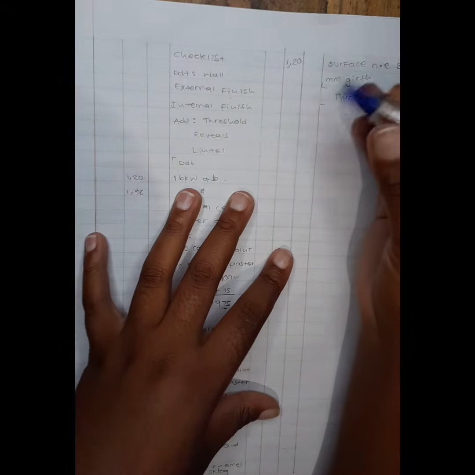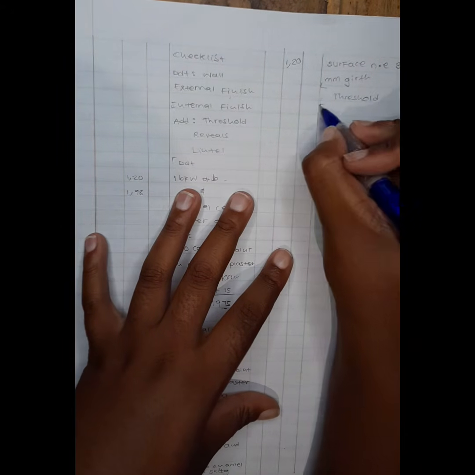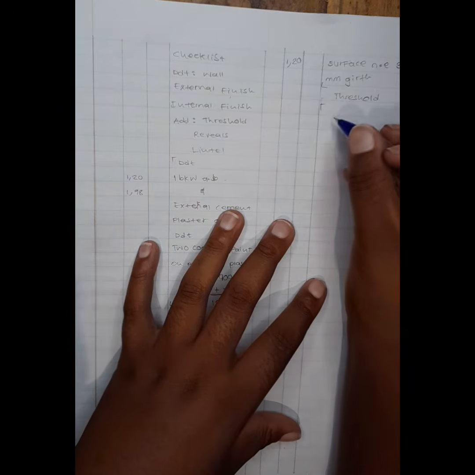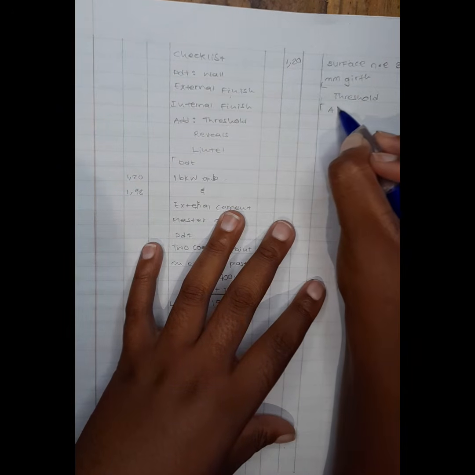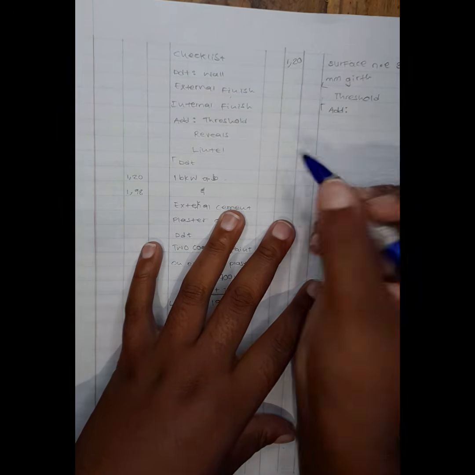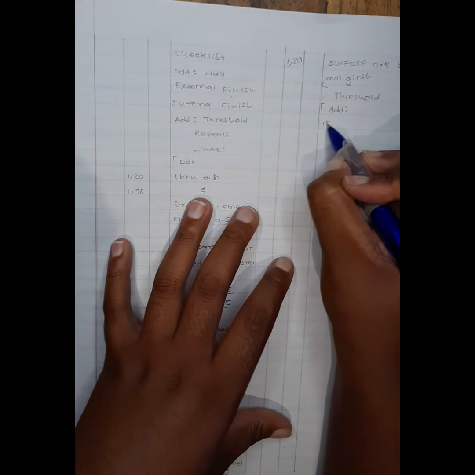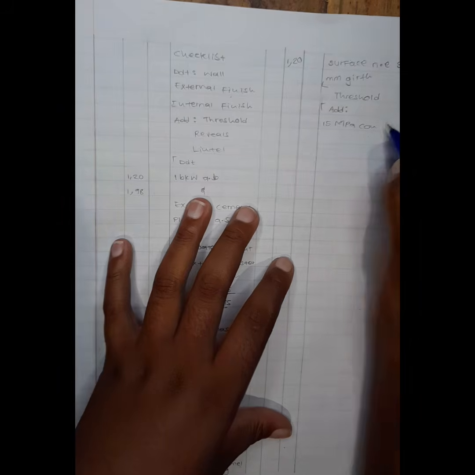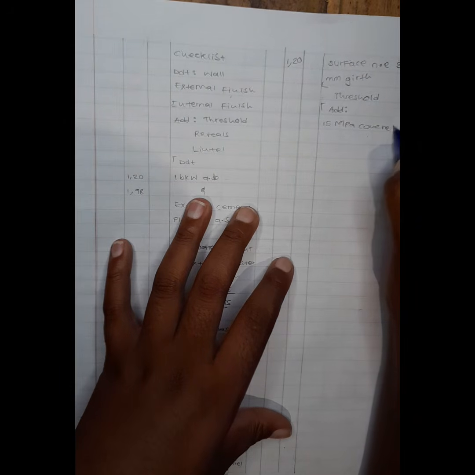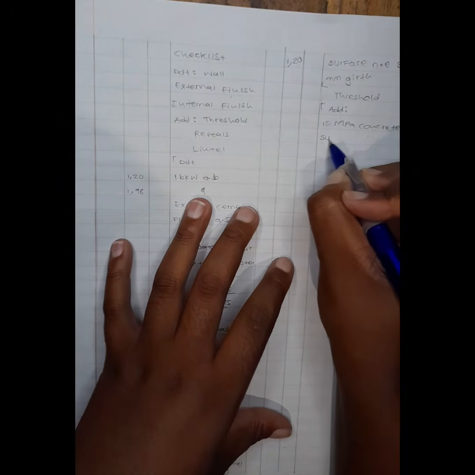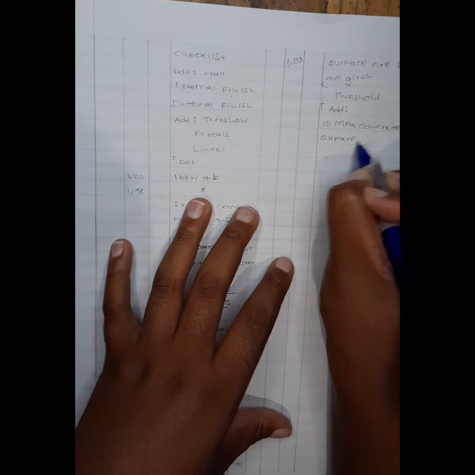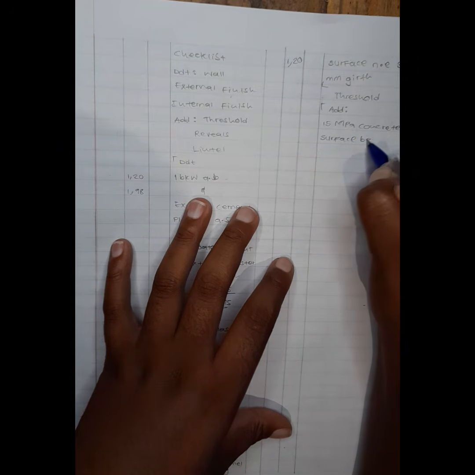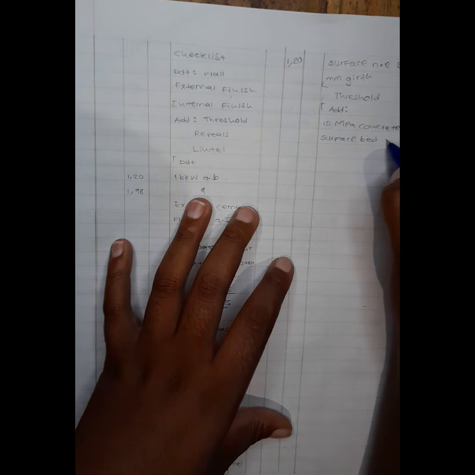On the threshold, we are going to add 15 megapascal concrete surface bed as before.